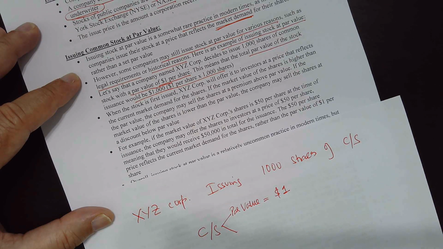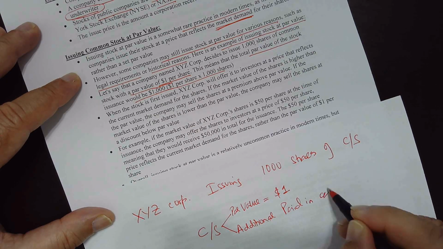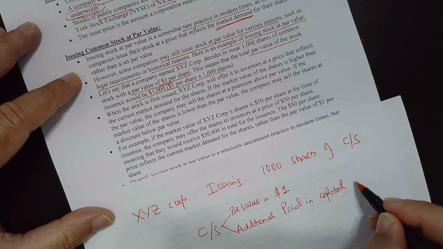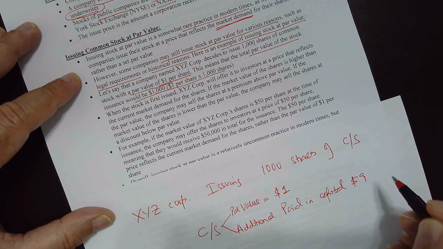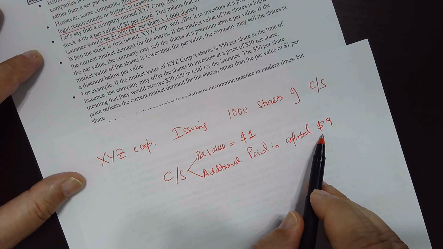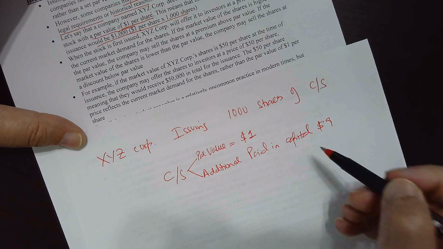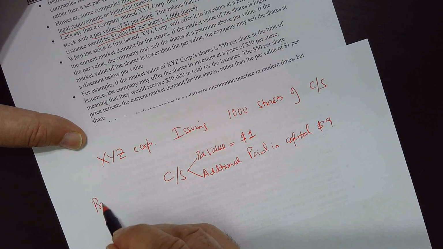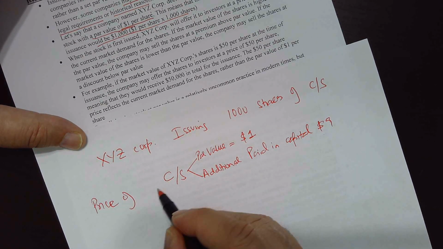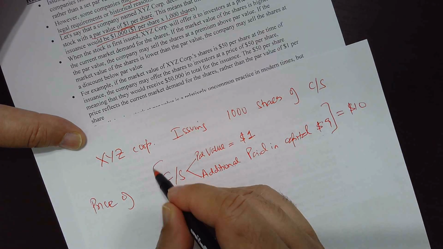All right, that creates another thing called additional paid in capital, and that is $9. One plus nine is $10. For example, why I'm saying that the price of common stock is equal to $10, that $10 will come from here.